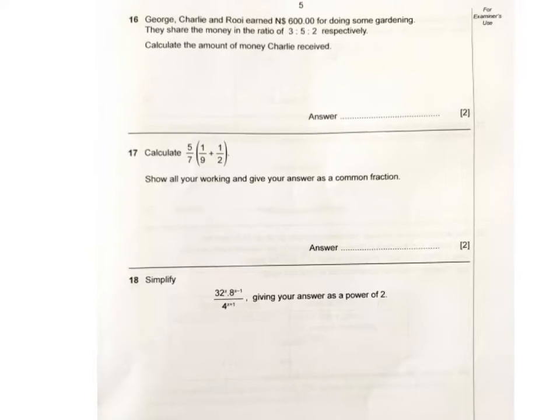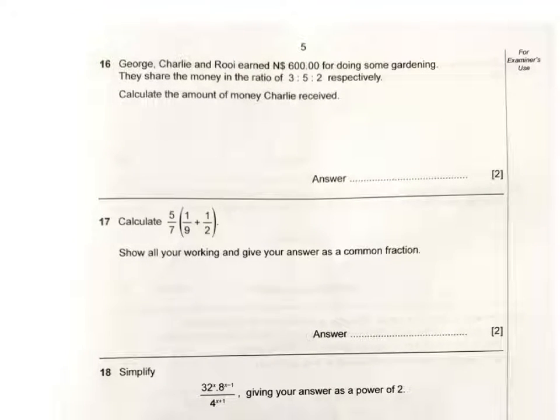Then we move on to the next page. We have question 16. These people, George, Charlie, and Roy, earned 600 for doing some gardening. They share the money in the ratio 3 to 5 to 2 respectively. The first number is for the first person, the second number is for the second person, the third number is for the third person. So if I have 3 to 5 to 2, this one is for George, this one is for Charlie, and this one is for Roy.